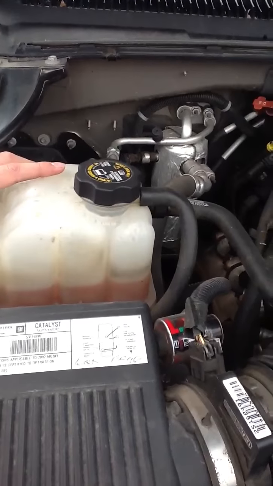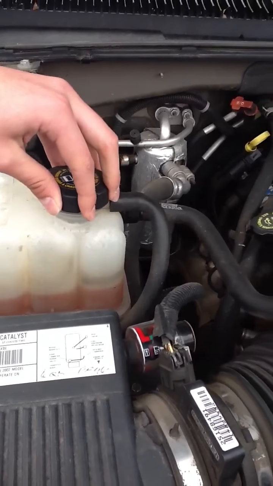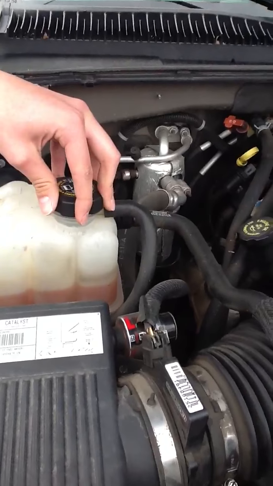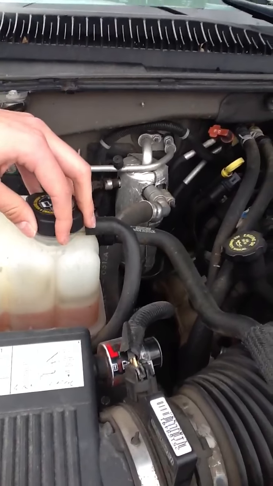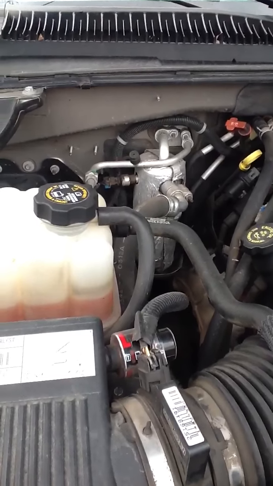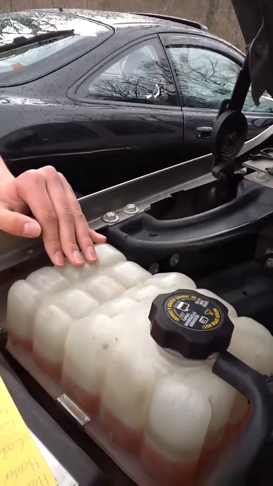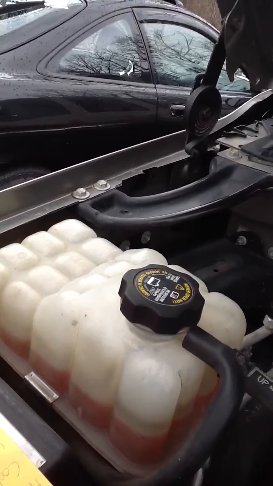Okay. So this is your overflow tank, and this is your pressure cap. The reason we want our coolant to be pressurized is because it increases the boiling temperature of the coolant. We don't want boiling coolant, or else it'll turn into steam and it's just not going to work.